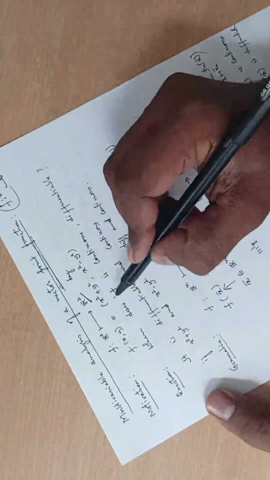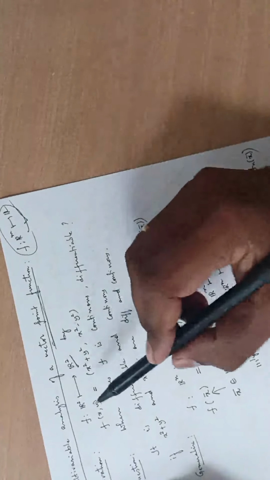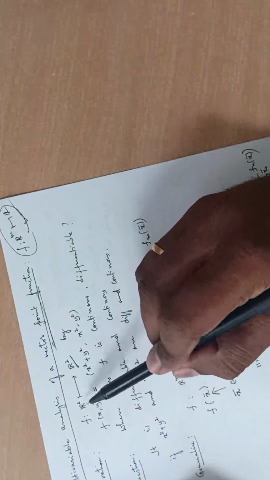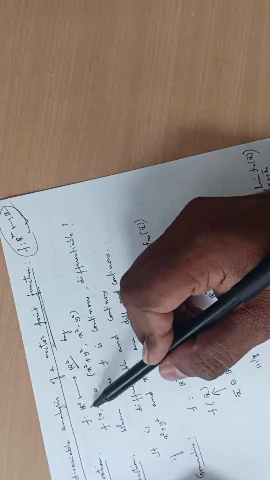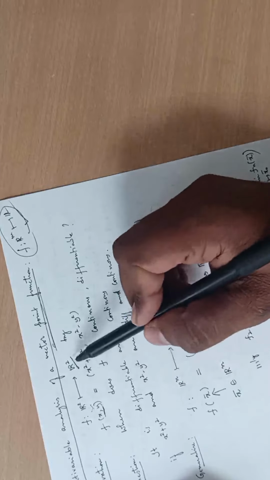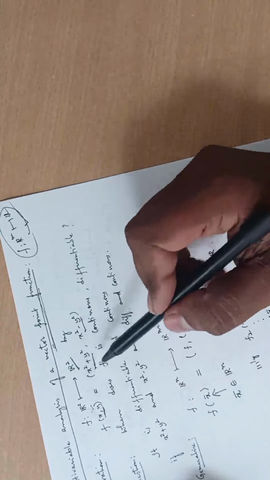F of x comma y equals x square plus y square comma x square minus y square. To begin with, as we said, we start with R square to R square. So R square to R square, that means here there must be two variables, x, y. Here also there must be two, 1, 2. Then we say it's a function from R square to R square.